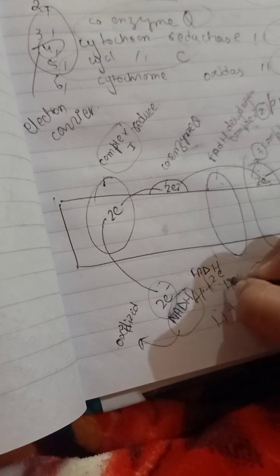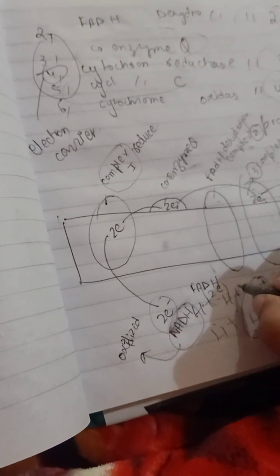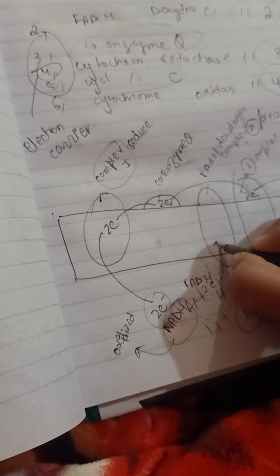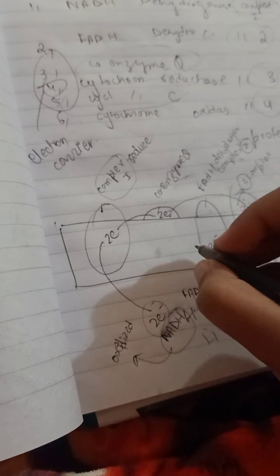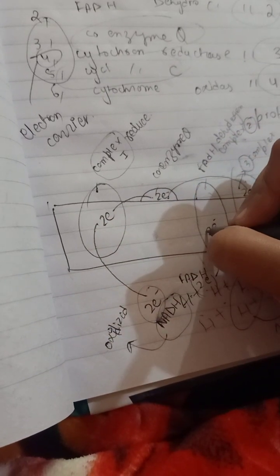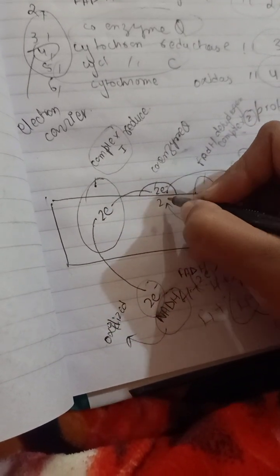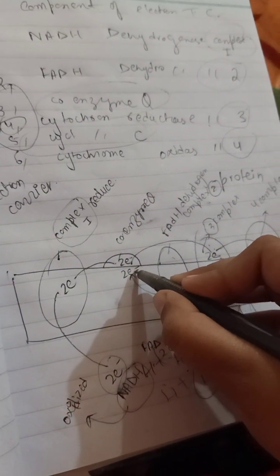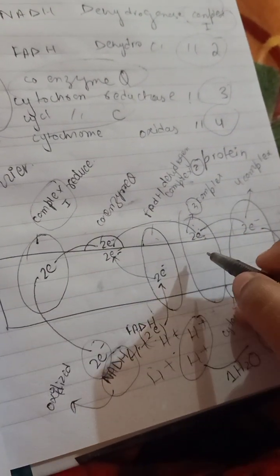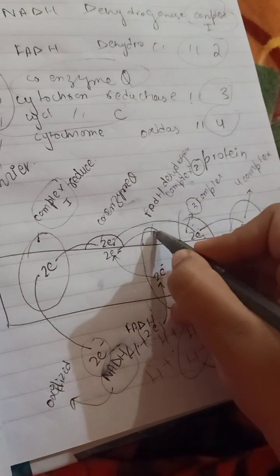2 electrons will be lost by the FADH, and these 2 electrons will move toward complex 2, and after that they will move toward the coenzyme Q, and then into the cytochrome reductase.